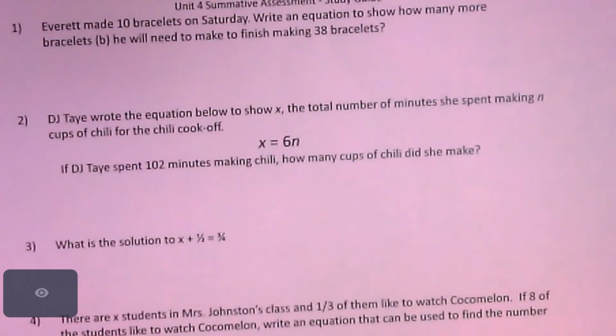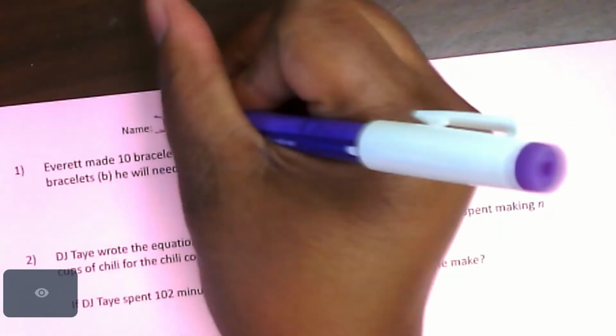All right, welcome to the Unit 4 Summative Assessment Study Guide. We are going to jump right in. Make sure that you have your name.